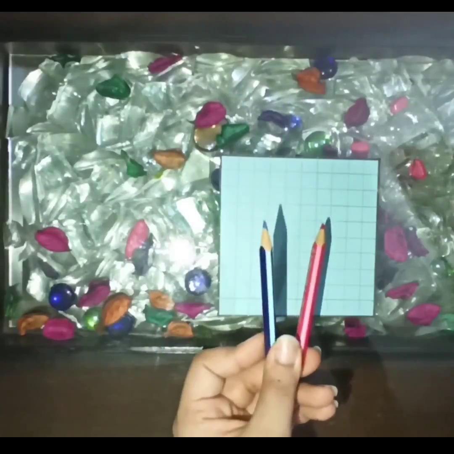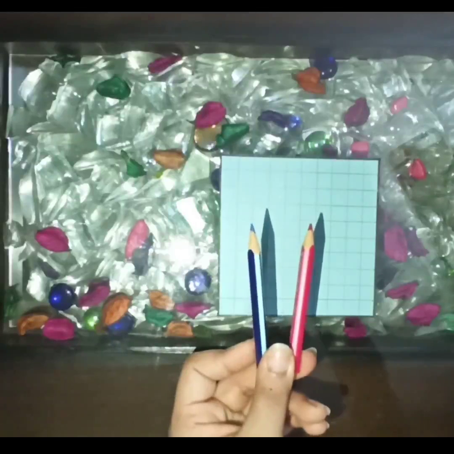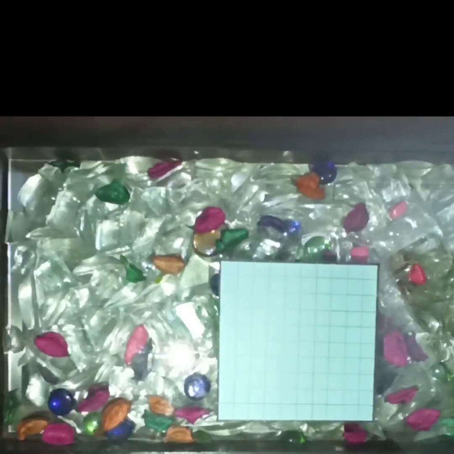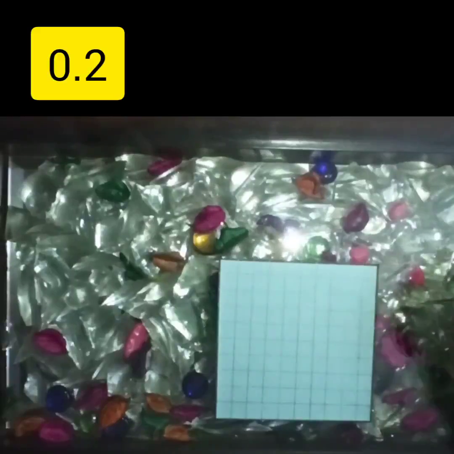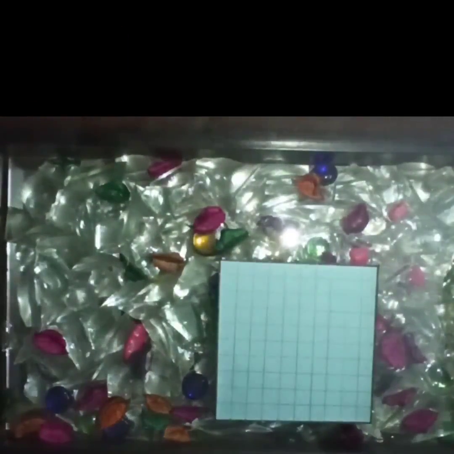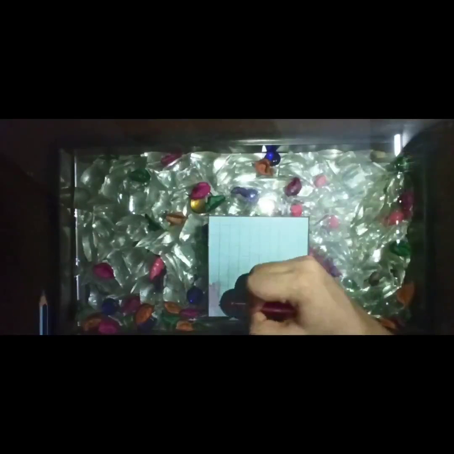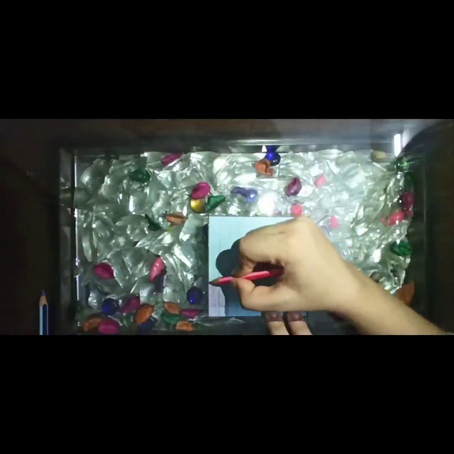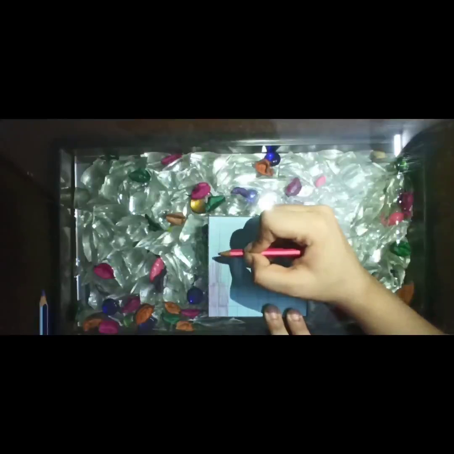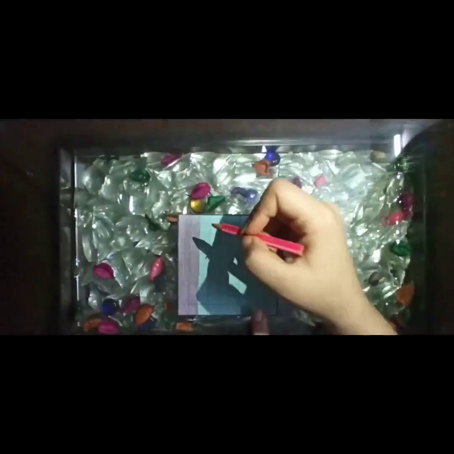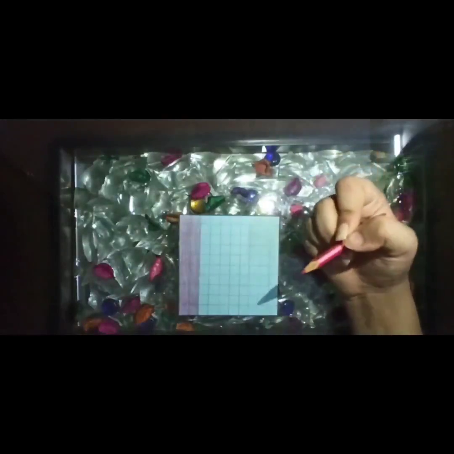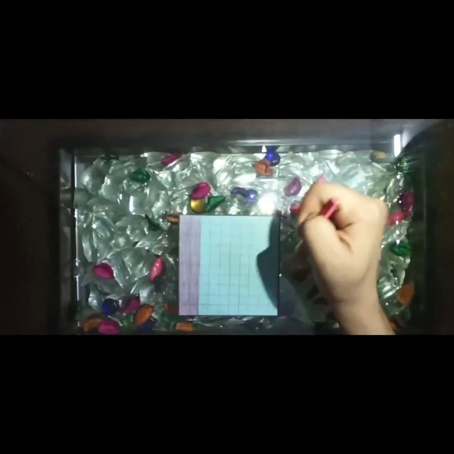Now I am taking 2 colors to represent my decimals. We will start by representing 0.2 in our grid. Let's see how it is done. I am representing 0.2, which means 2 lines out of this 10 by 10 grid. So I am shading my 2 lines to represent 0.2 in my grid. As you all can see, I am done with my coloring. Now dear all, 0.2 means 2 lines out of these 10 lines.